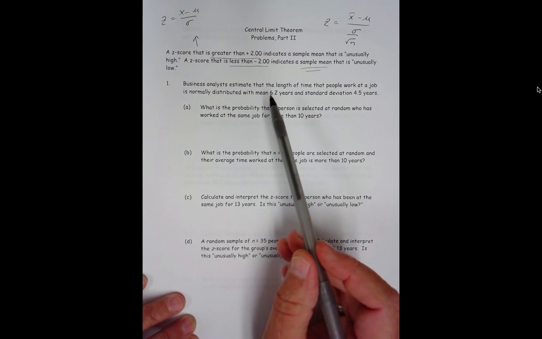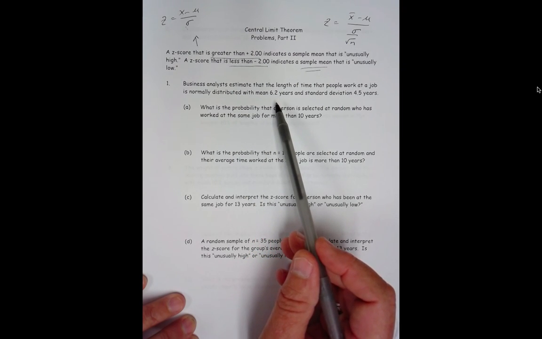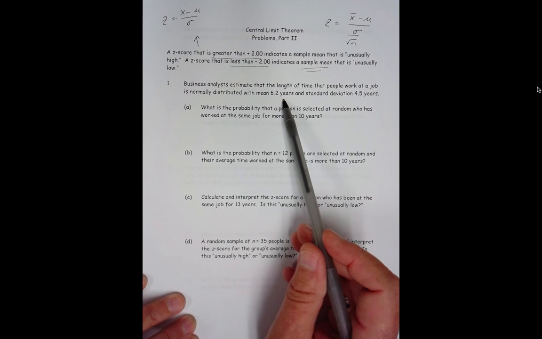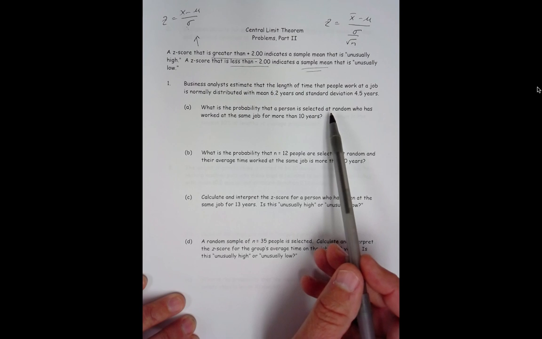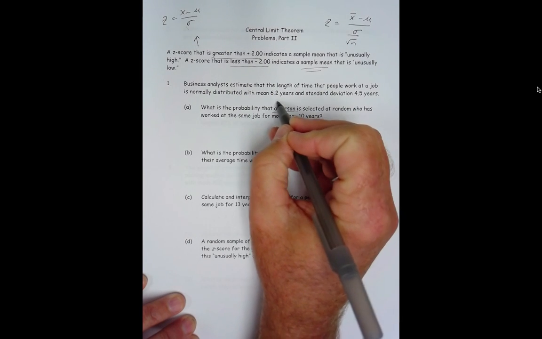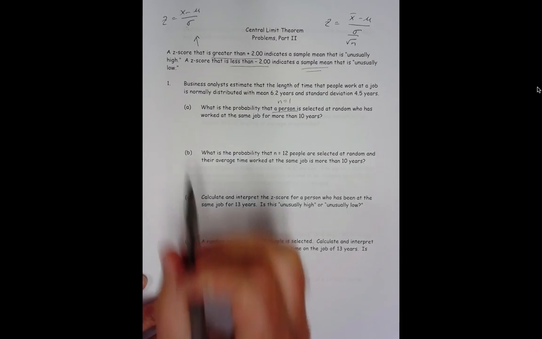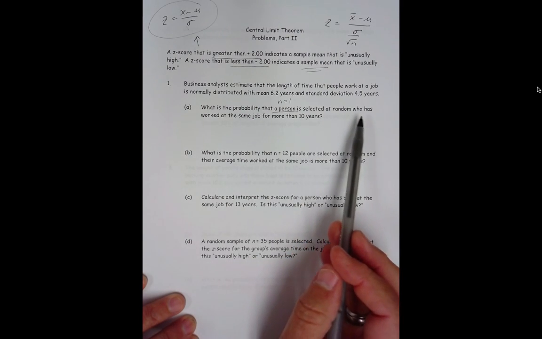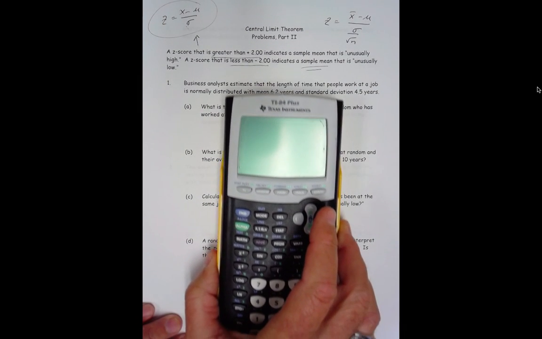All right, business analysts estimate that the length of time that people work at a job is normally distributed. That surprises me. I would have thought it had been positively skewed. Okay, anyway, mean is 6.2, standard deviation 4.5. What is the probability that a person selected at random works at the same job for more than 10 years? So a person means n equals 1, so the standard error does not apply. This is what applies for z-scores. All right, gang, that's an easy problem.